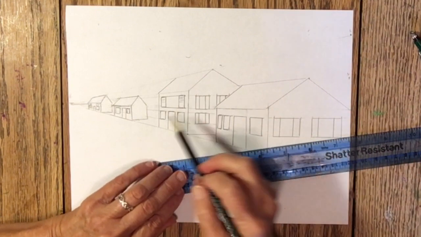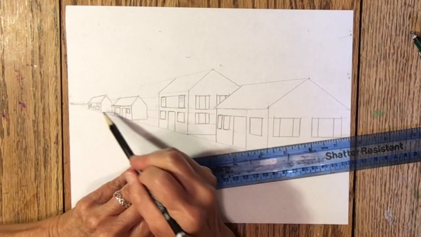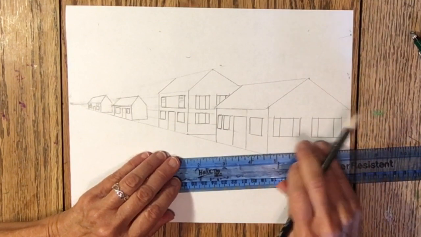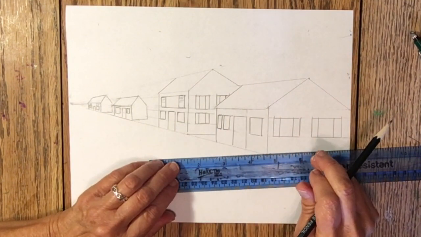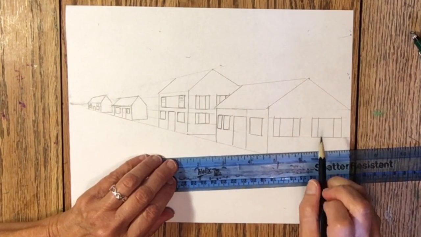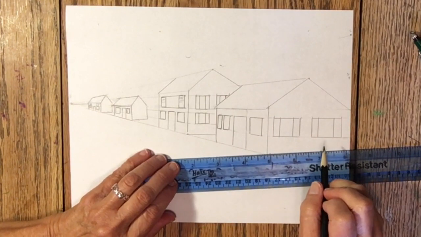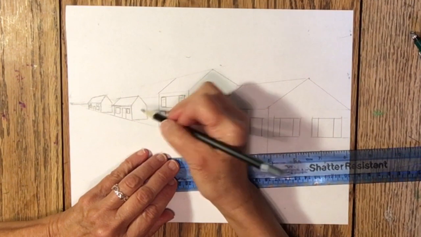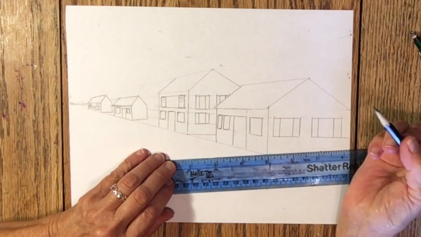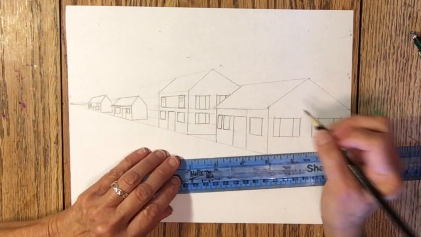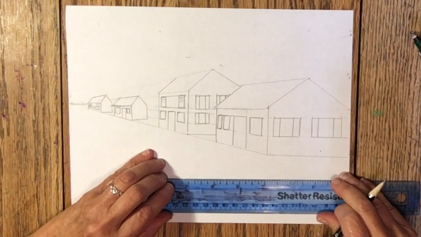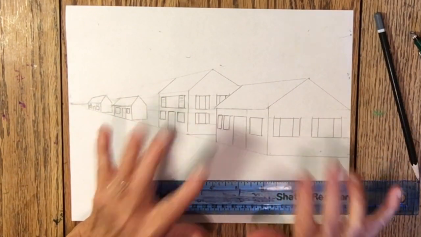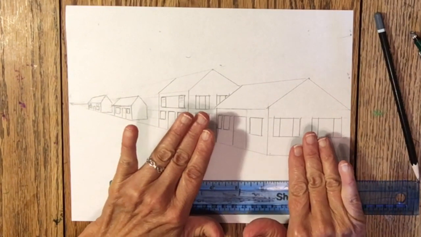And I can go down and I could do all of the other windows too. But I think that now that you've seen how to do it, you don't really need me to just keep demonstrating the same thing over and over again. You could put a door in the end and do it the same way that I did the windows. So this is basically doing the windows and doors in the parallel side.